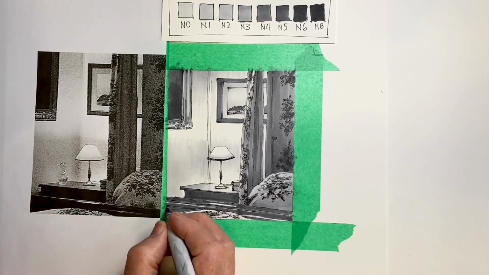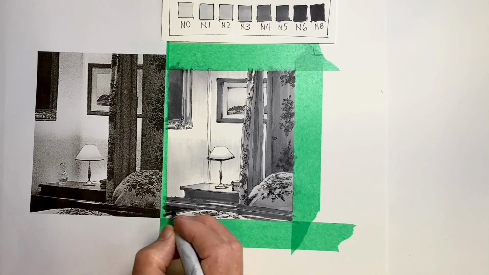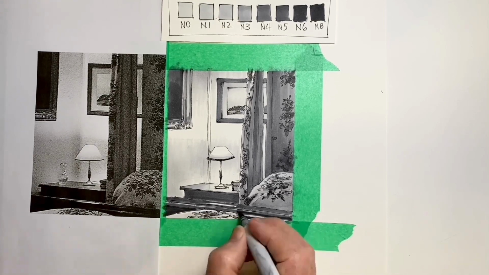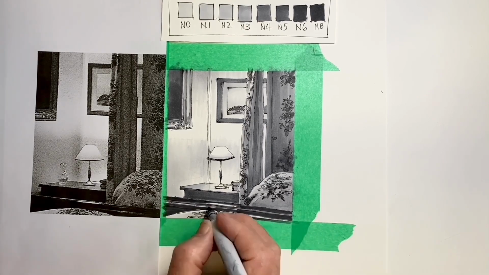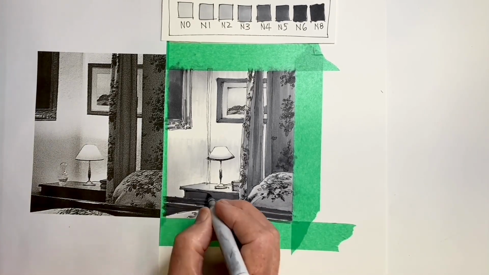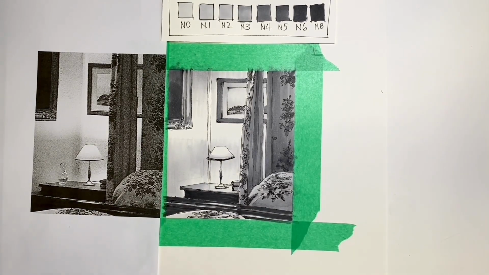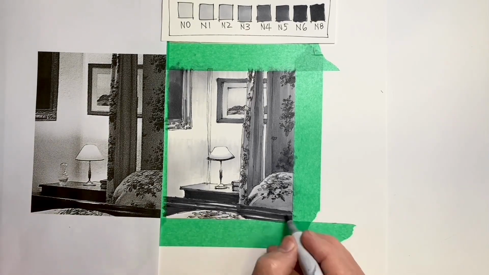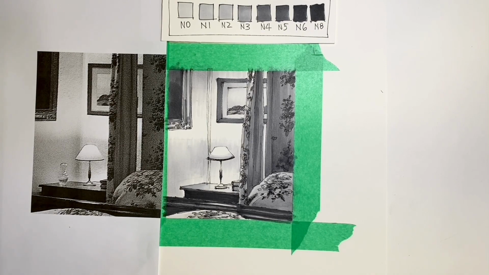I think I will use the 6 just here, on this polished furniture here and under this. And again, those stronger tones down there do help set off the light more. And there we have it.